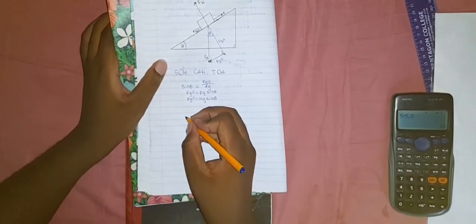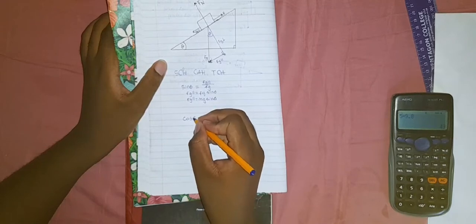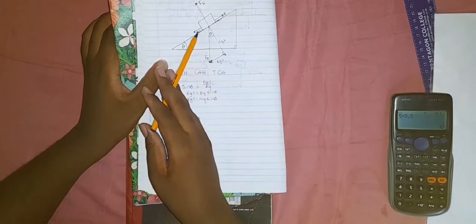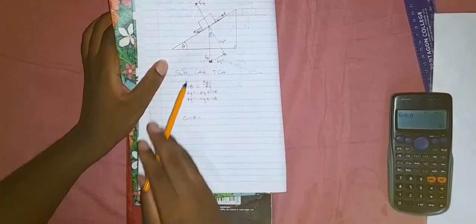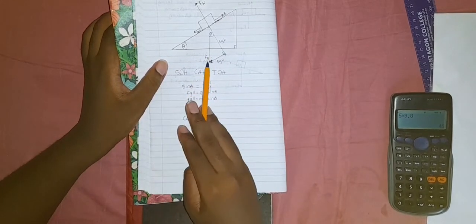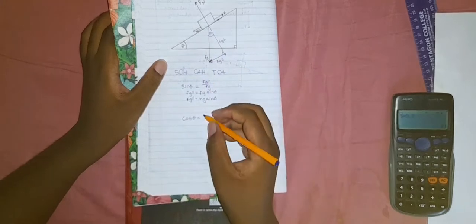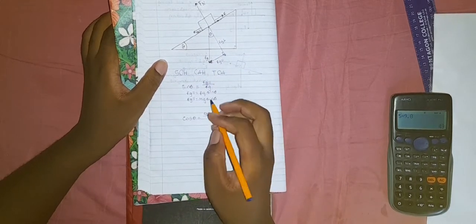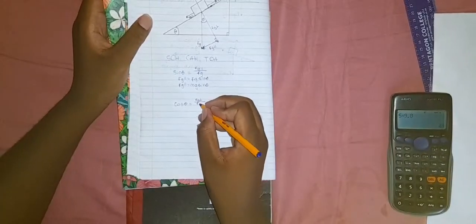So what is cos of theta? Cos of theta is adjacent over hypotenuse. What is adjacent? Adjacent is FG perpendicular. What is hypotenuse? It is FG. So we can cross multiply.